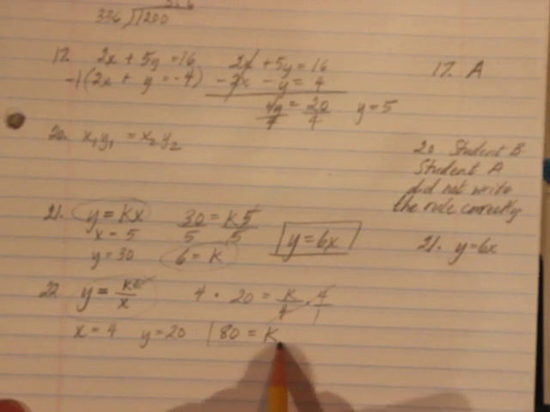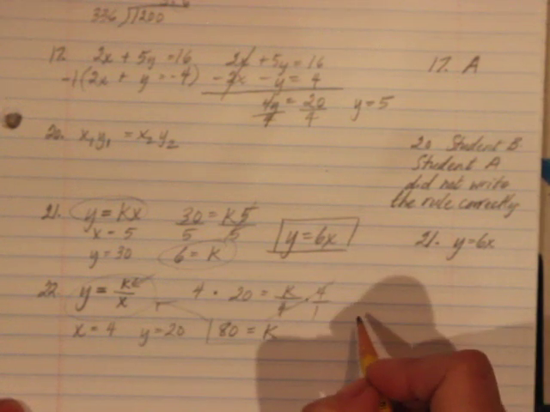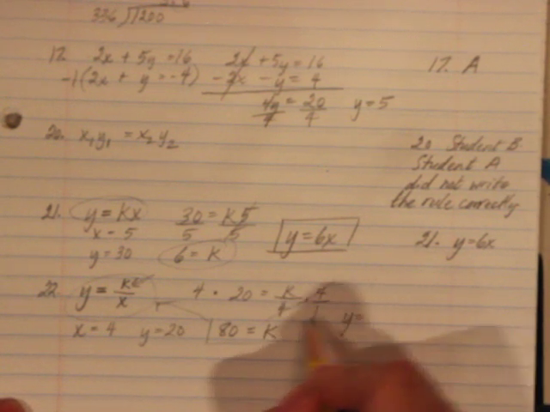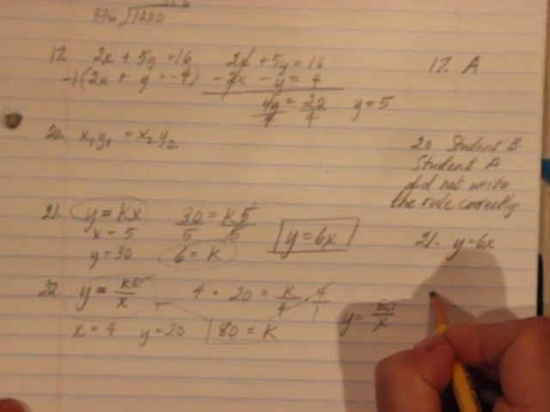I'm going to take this and stick it back into this equation now to show my inverse relationship, and I get y equals 80 over x. So that's the answer.